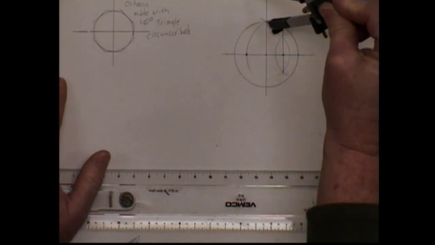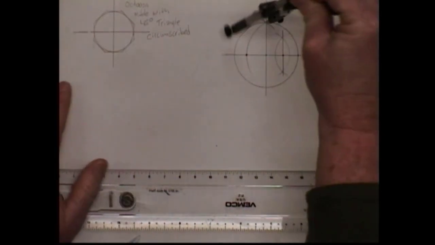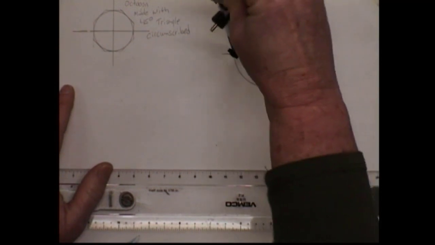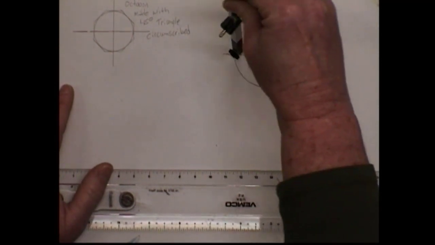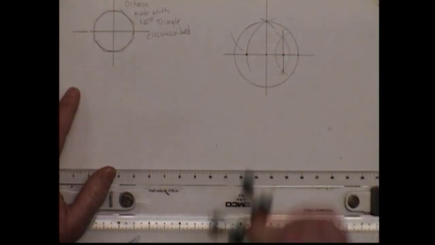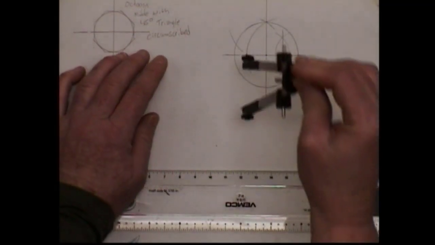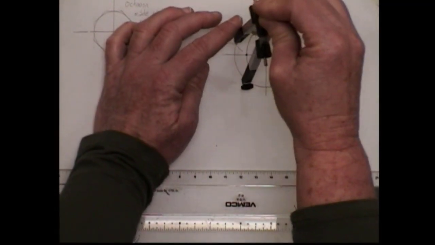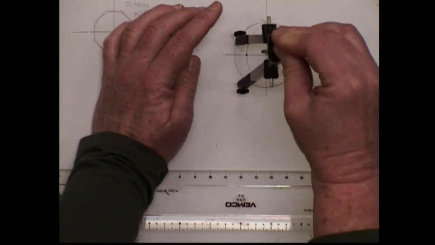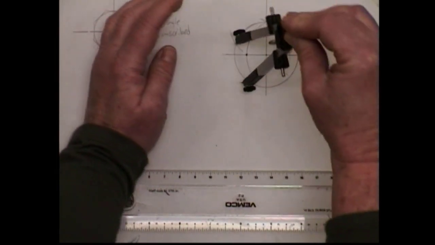So I'll put my needle point at that intersection, and I'm just going to go around the circle just like we did when we created that hexagon. And at every arc I strike, that becomes the next point where I put my needle point.